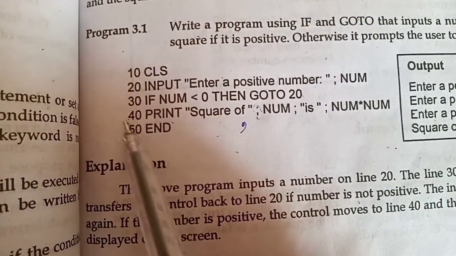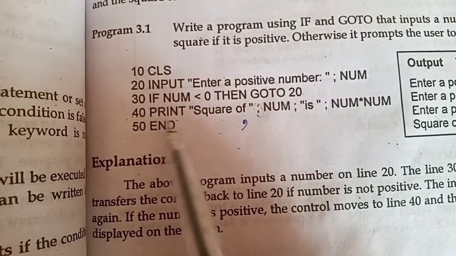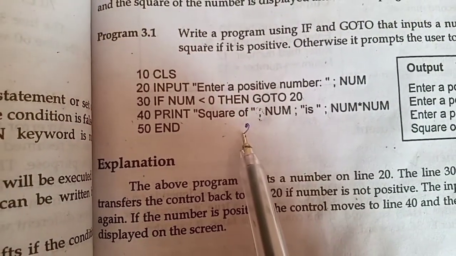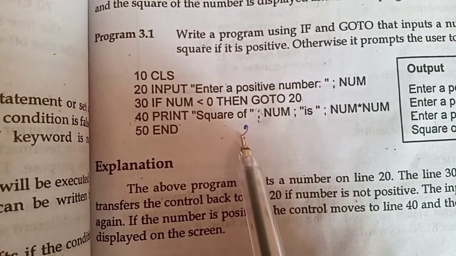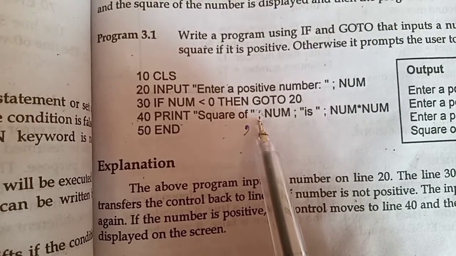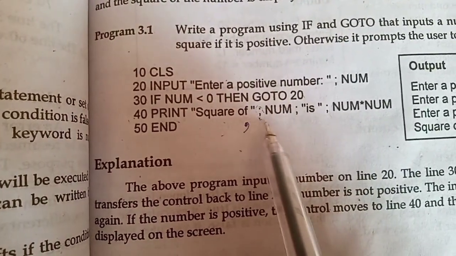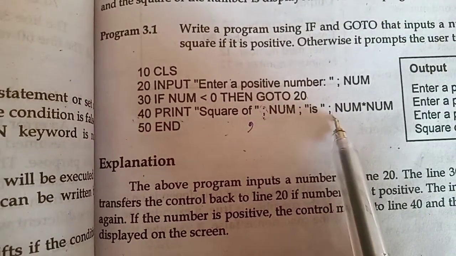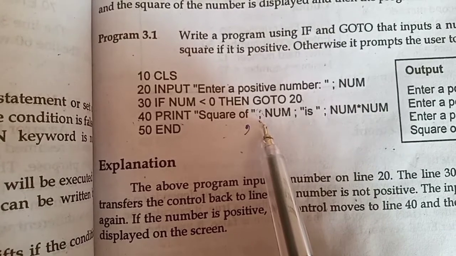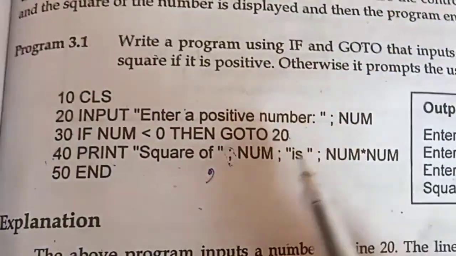In line 40, we need to remember the print statement. In the print statement, we use comma and semicolon. When we want to take some space between numbers or statements, then we use a comma between them. And when we don't want any extra space between numbers or statements, then we use a semicolon between them. That's why we use lots of semicolons in this print statement for avoiding more spaces between numbers and statements.